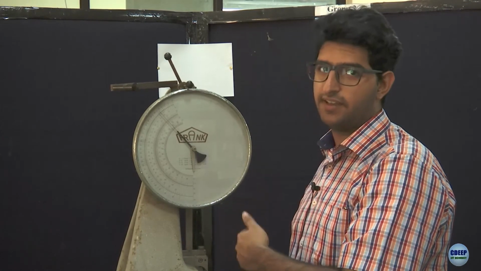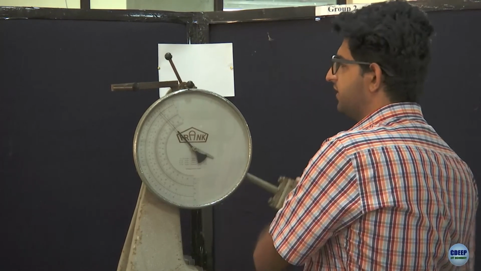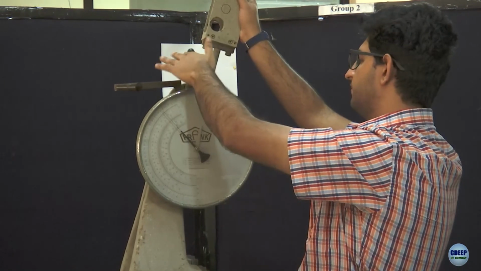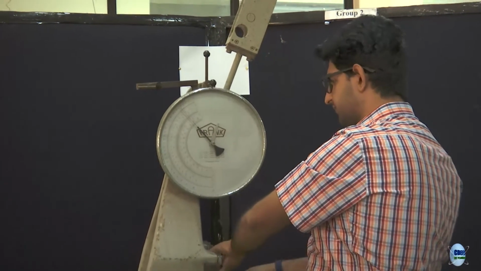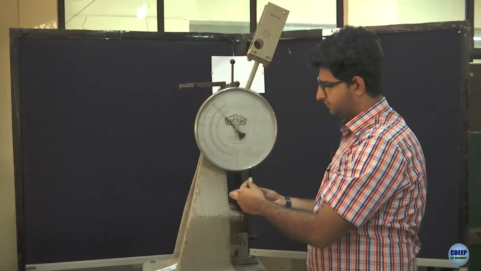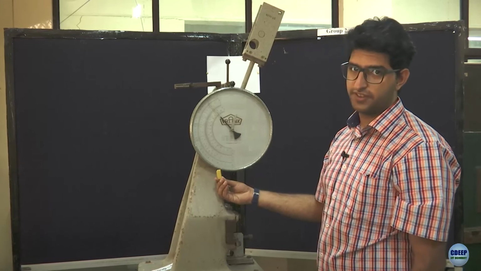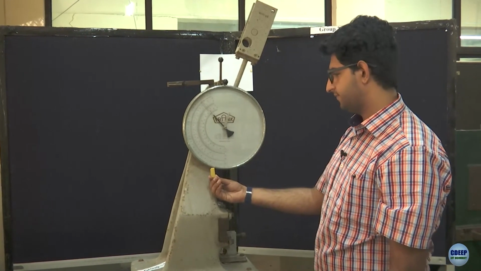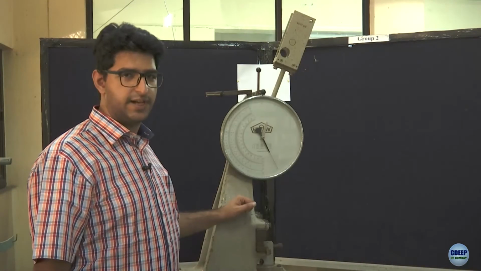The next specimen I will load is aluminium. So once again I bring this to the top. I remove the broken specimen. We'll take a close-up of this also for you all to see clearly. We finished the fiberglass specimen.